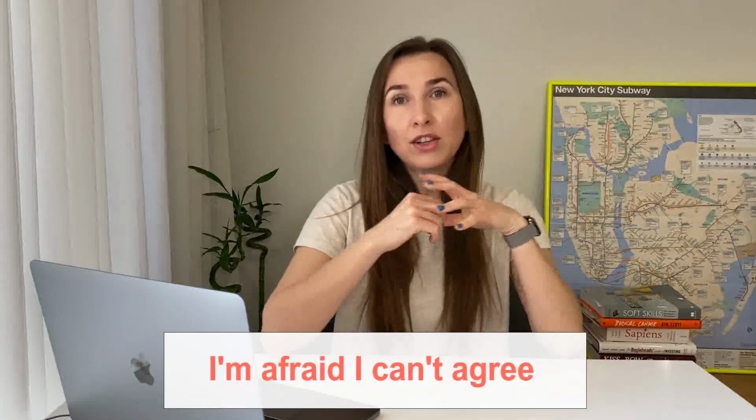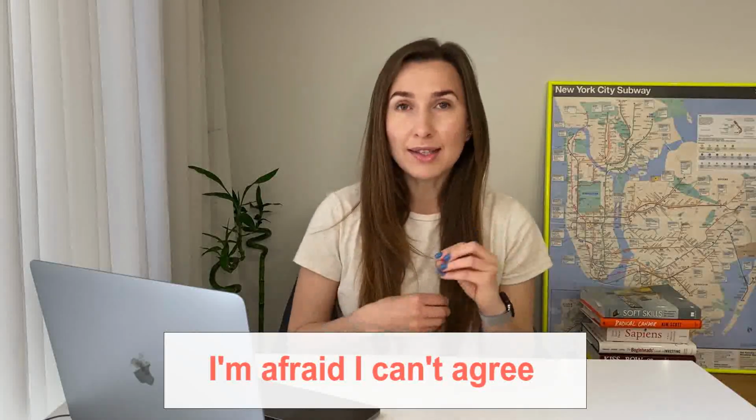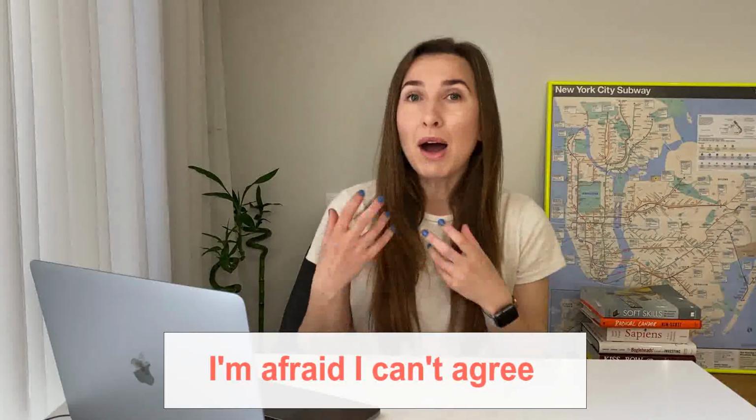Same with I disagree, for example. If you use this phrase directly, you may sound too negative. I disagree, right? It may sound too harsh. However, if you add I'm afraid right at the beginning of the phrase, then it's going to make this phrase softer. So if you say, I'm afraid I can't agree with you, and you see, instead of saying disagree, you say I can't agree, so you use the positive verb.